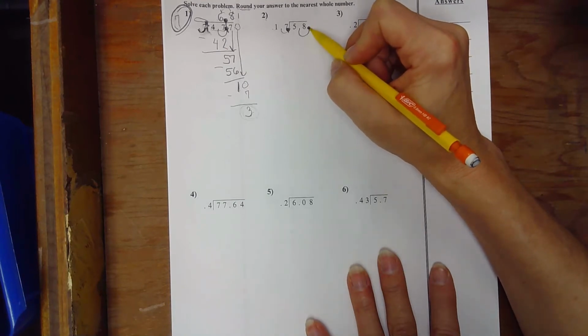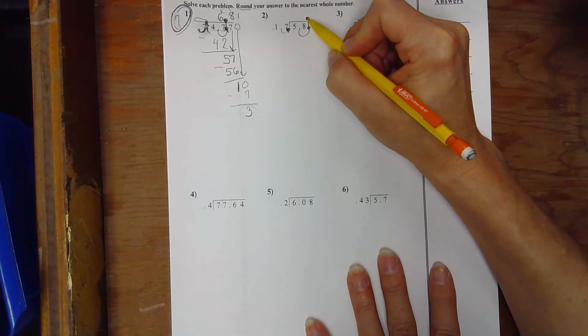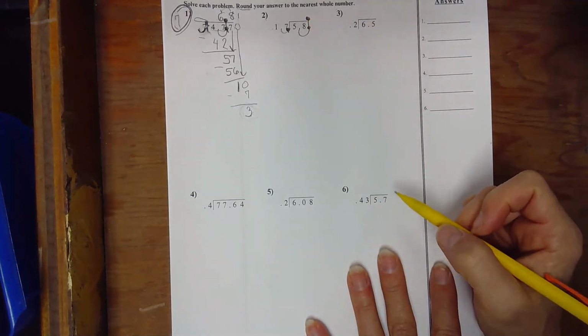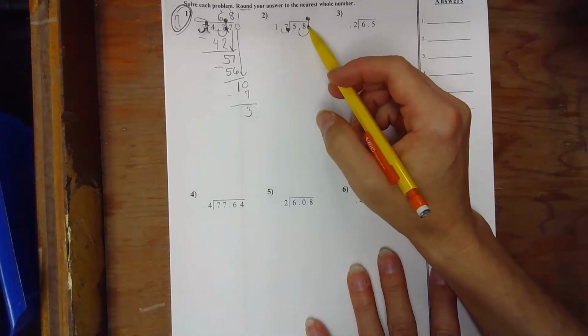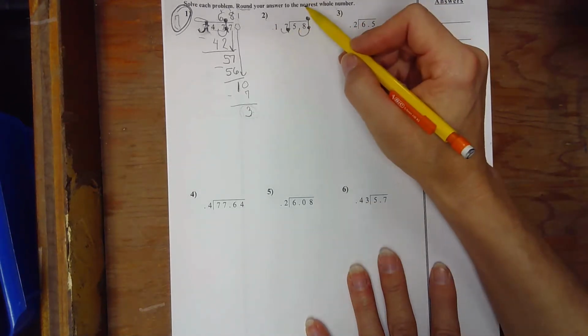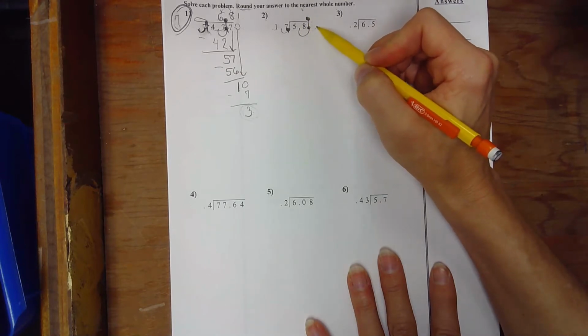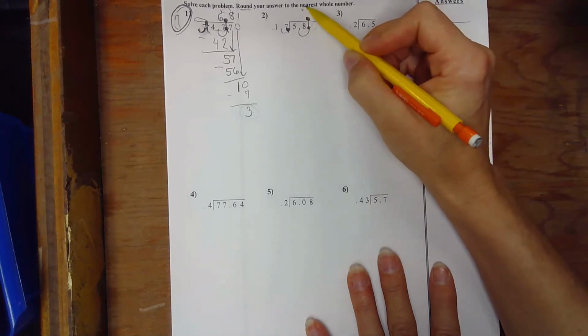It doesn't stop here. We're really interested in getting it into the answer. So when you did this problem, you would do this problem as 58 divided by 17, how many whole times it goes in, and then you would have to extend it afterwards, and you'd round to the nearest whole number.